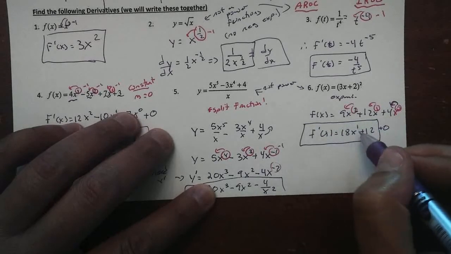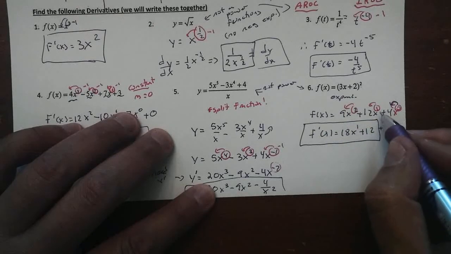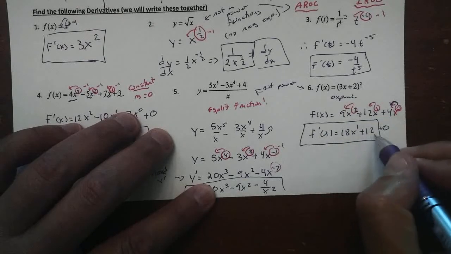And you can put a 1 there if you want. You could put x to the 0 here, but remember, x to the 0 just is 1, so we don't really need to put anything here.